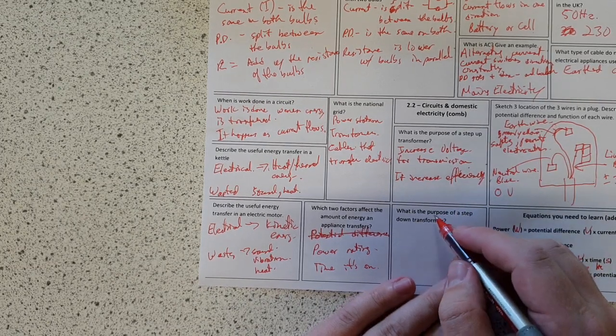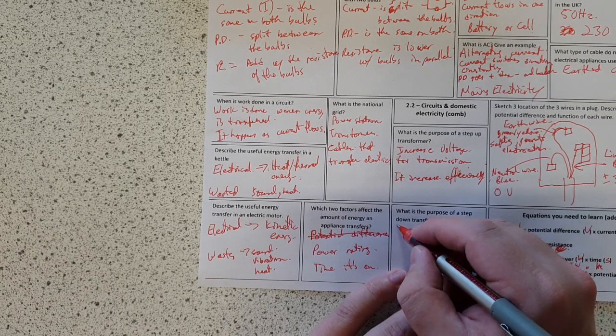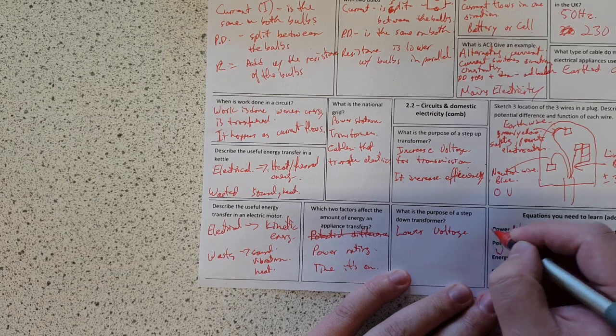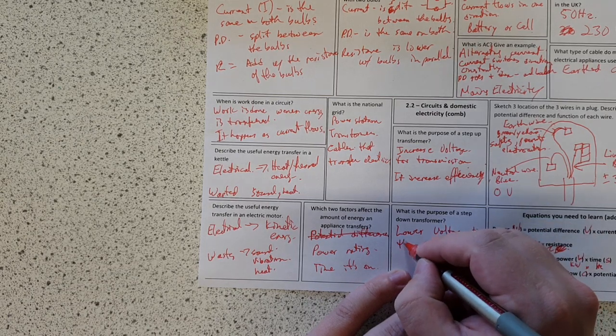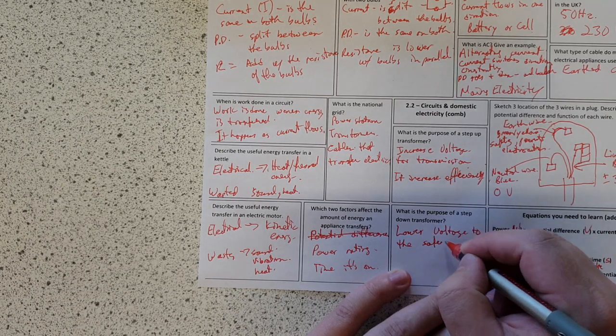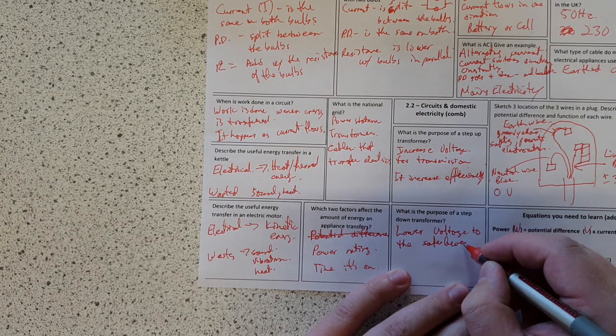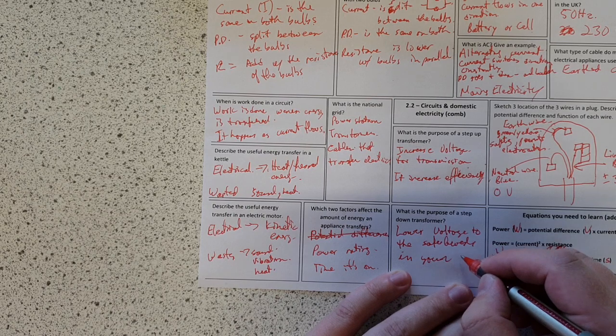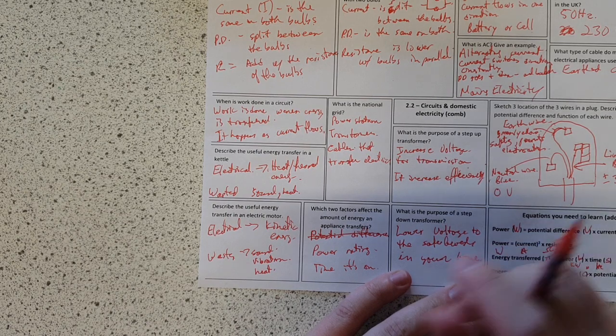Okay. And the purpose of a step-down transformer is to lower voltage to the safe levels in your home. All right, there we go.